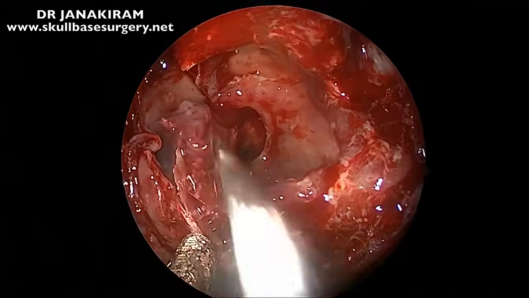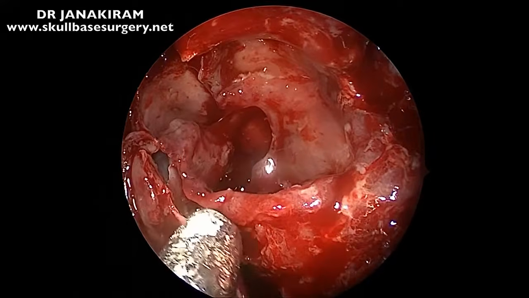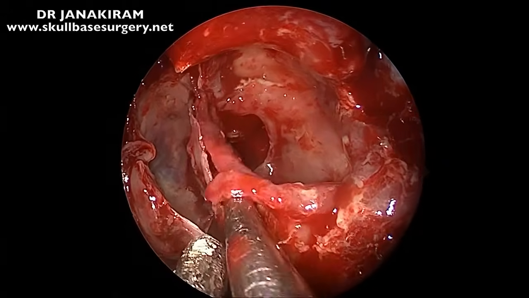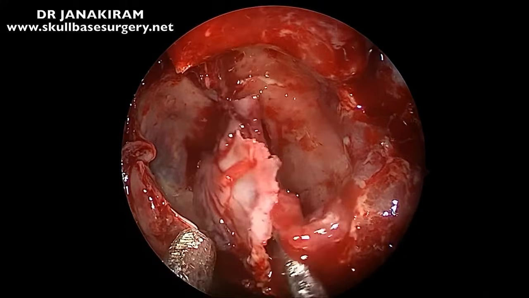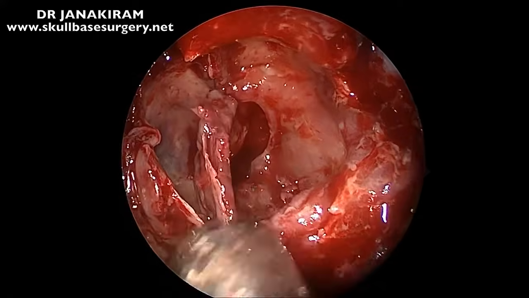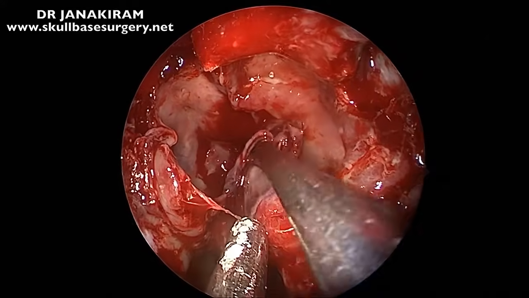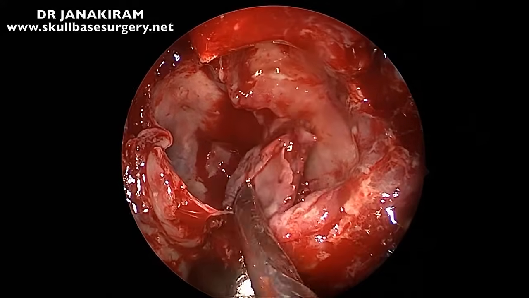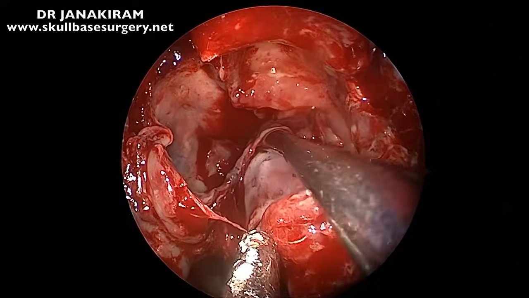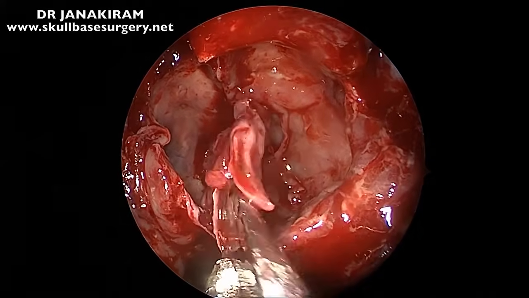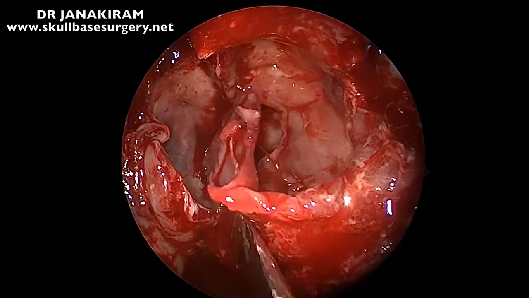And now we're trying to separate that mucosa from the bone so that we don't strip off that mucosa. If we pull that, the whole mucosa will come out. We don't want to do that, and so we are trying to remove that bone separately using a Freer's elevator to separate the mucosa from the bone.